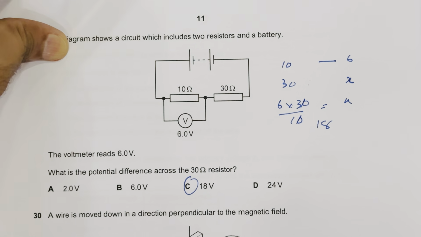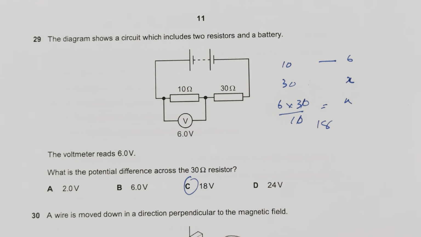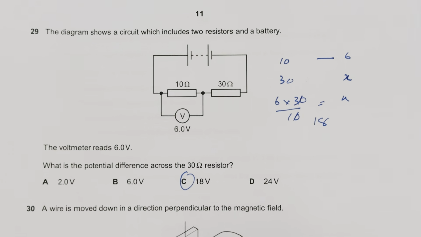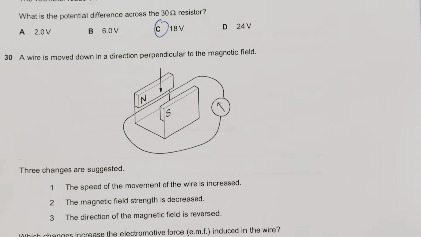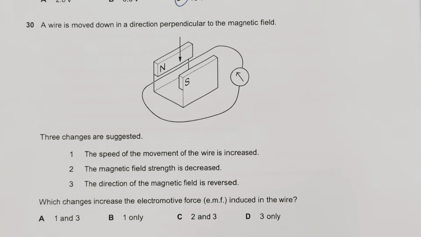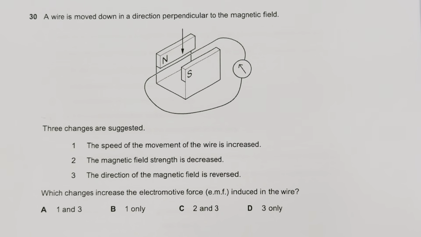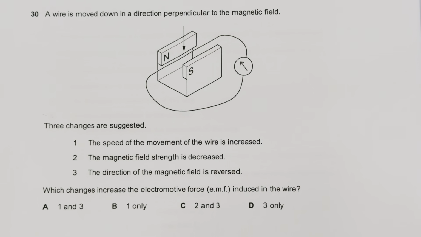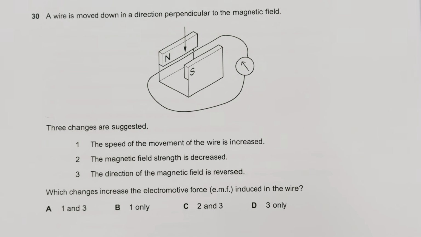Moving to question number 30, it is from the topic of electromagnetic induction. A wire is moved in a direction perpendicular to the magnetic field. Three changes are suggested. The speed of the movement of the wire is increased. The magnetic field strength is decreased. The direction of the field is reversed. Which changes increase the EMF?